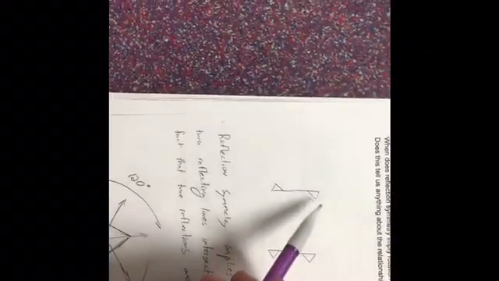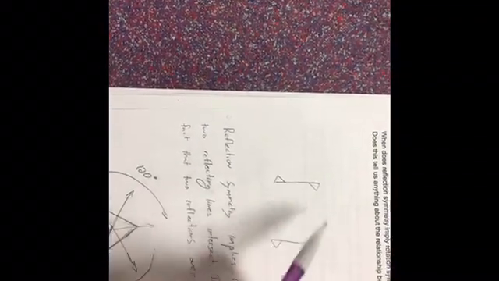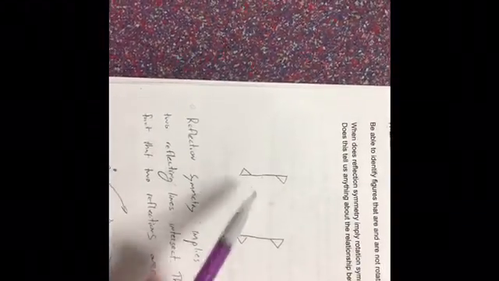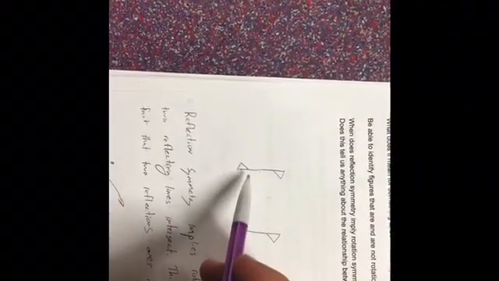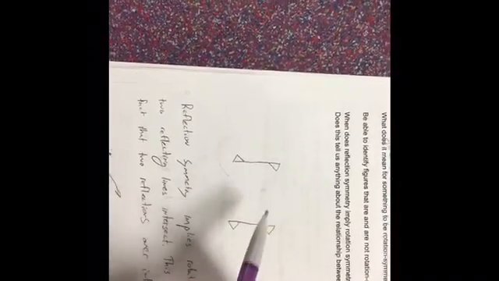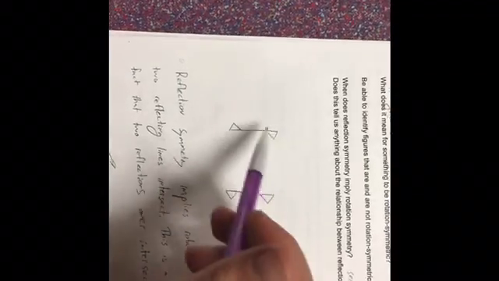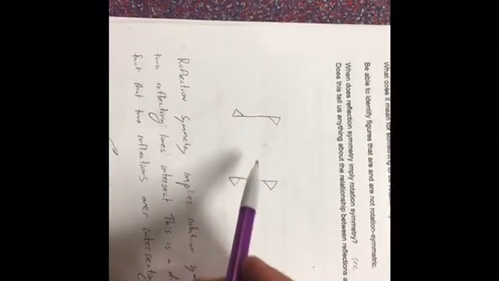So this is a good example. This figure is rotation symmetric because I can flip it, in this case, 180 degrees. It doesn't have to be always 180 degrees, but in this case it does. It has to go 180 degrees and it's going to be the same thing.